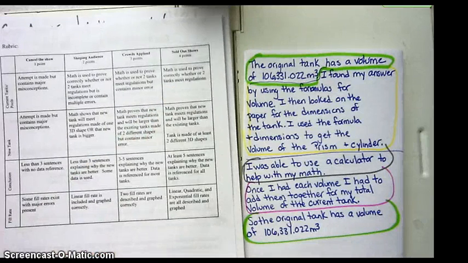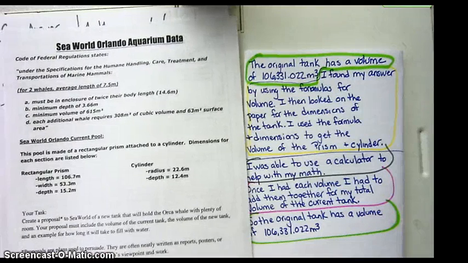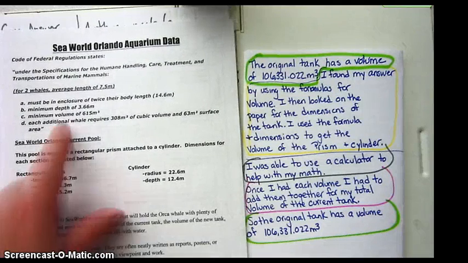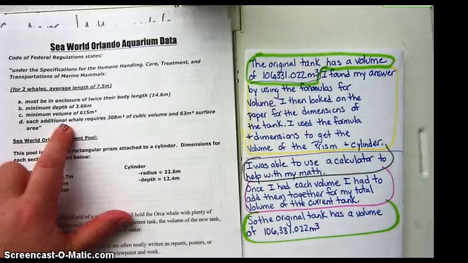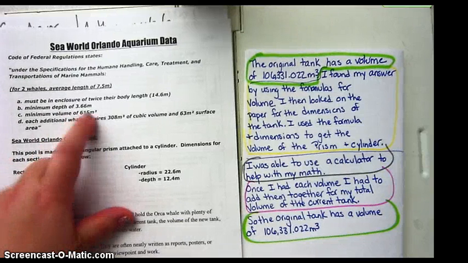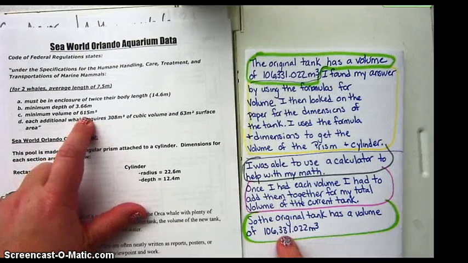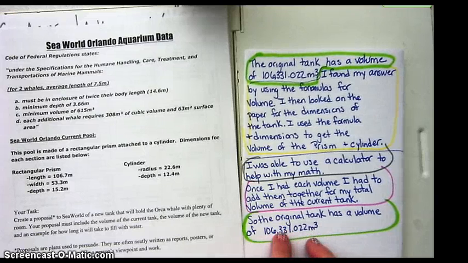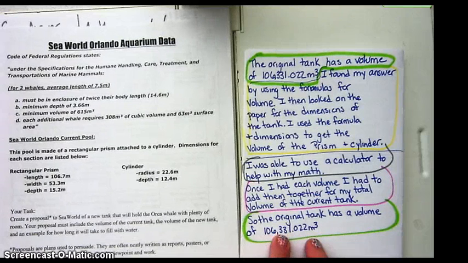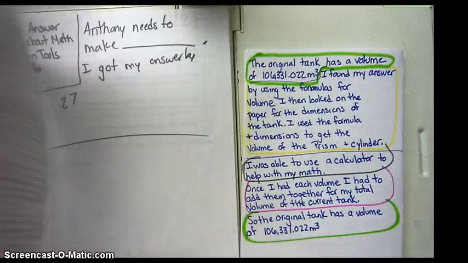Well, I didn't talk about the regulations, so what I need to do is look back to the original tanks, what the law says, because these are the regulations, and write a statement of whether or not this volume and this volume match up. The tank that's existing, that the animals are living in now, is it bigger or smaller than the minimum volume that's required? That is the part that the rubric is asking me for.